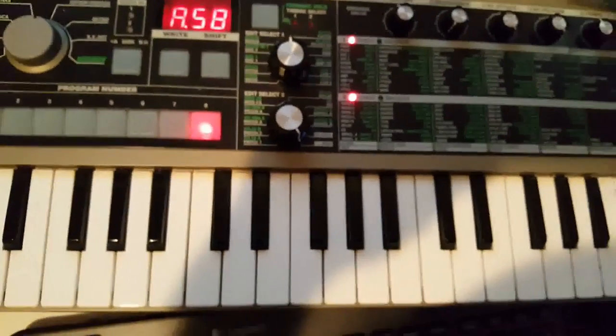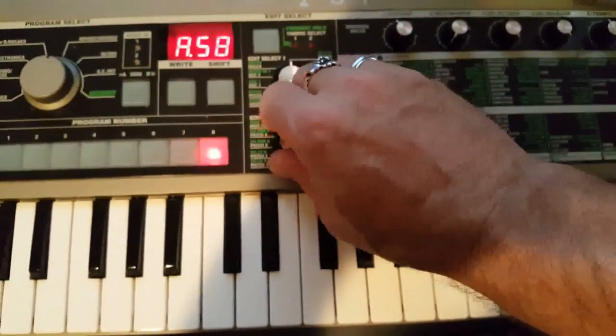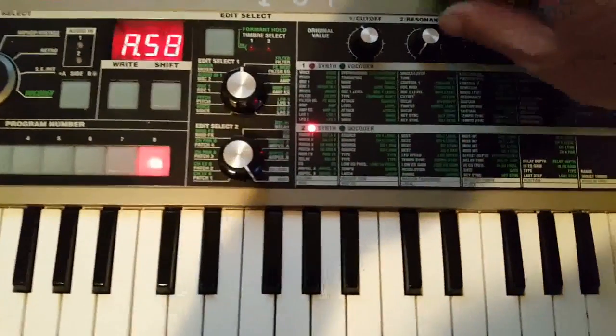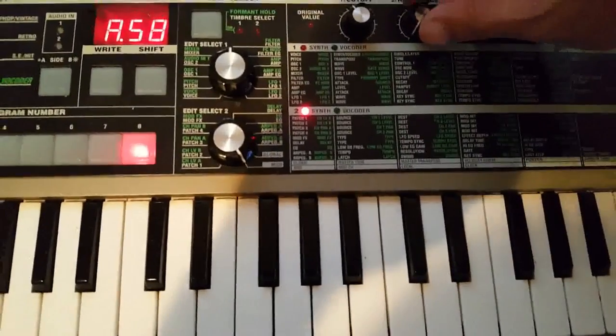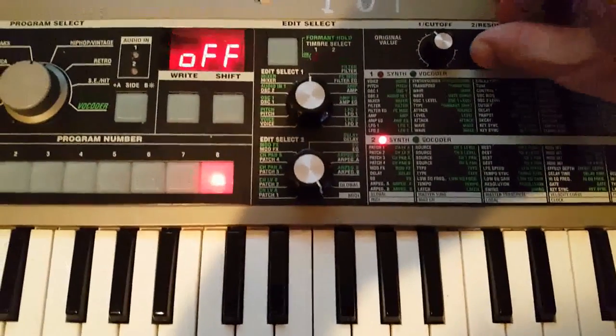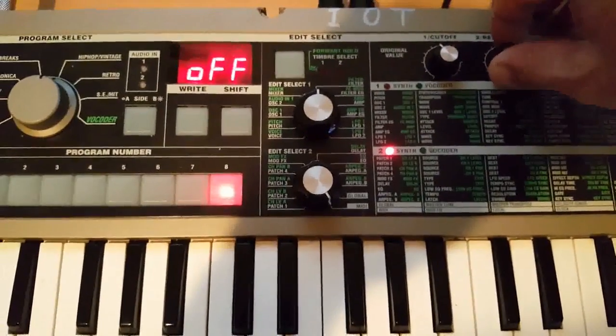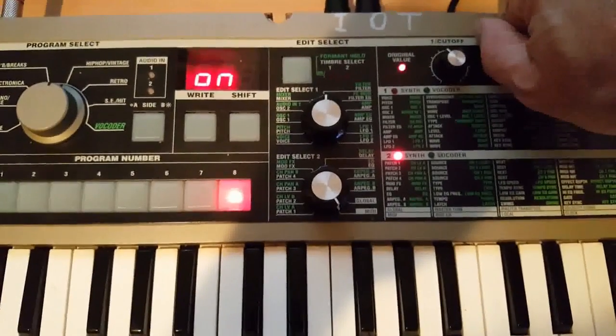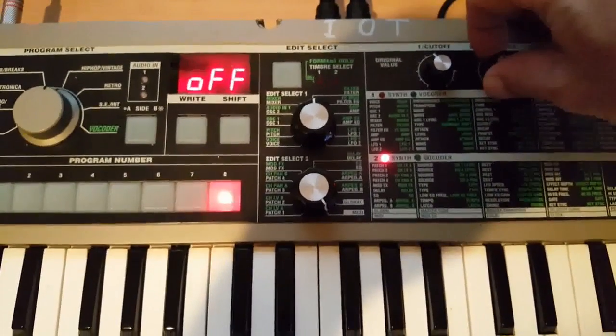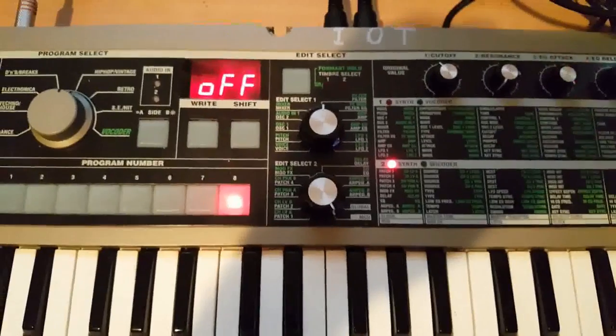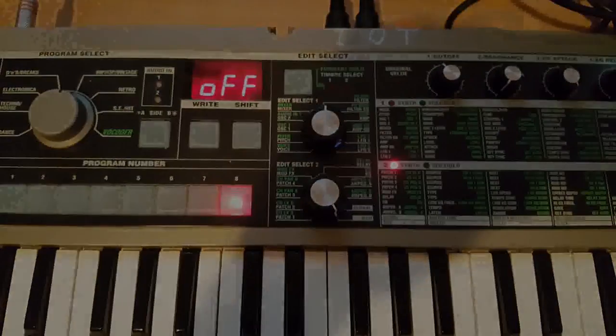Now, I can only show you the setting on the microKORG, but it should be somewhere in the MIDI menu on your synthesizer if it's available at all. What we're looking for is MIDI local. On the microKORG, it's buried in the second rotary knob's MIDI menu. And see right here, it's controlled by knob 2 resonance, and the default setting is on. And we're going to turn it to off. So there, we're going to leave it off.